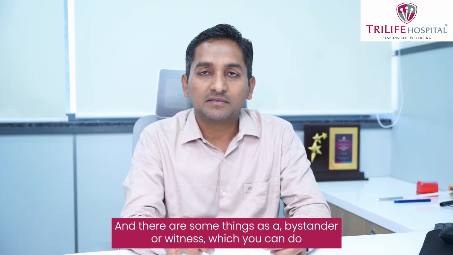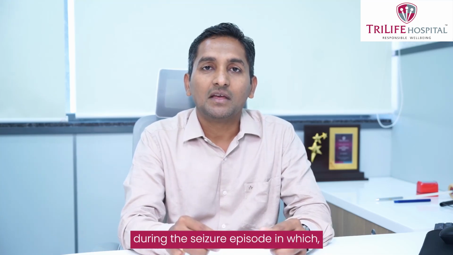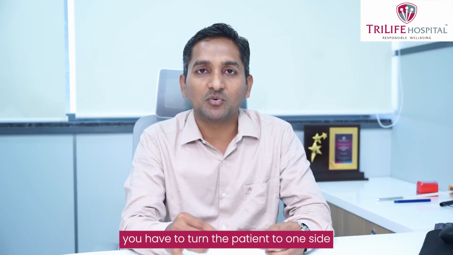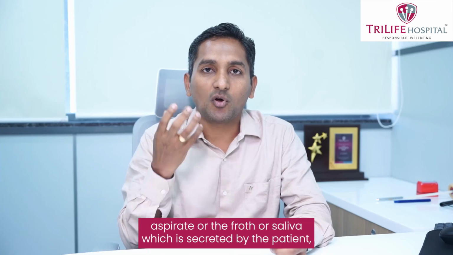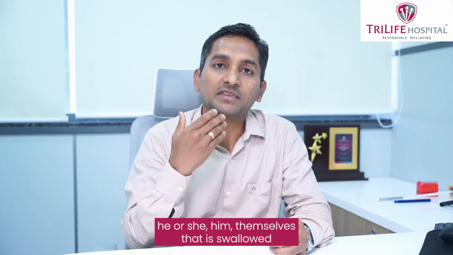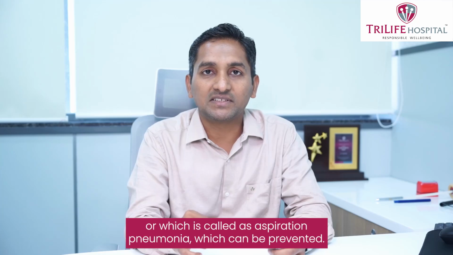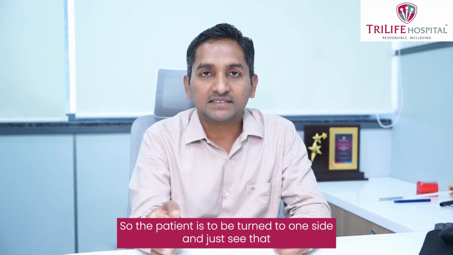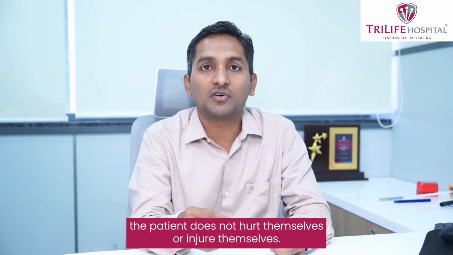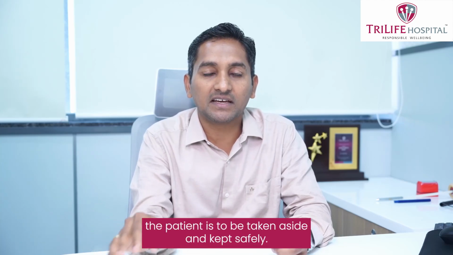And there are some things you can do as a bystander or witness during the seizure episode. You have to turn the patient to one side so that the patient does not aspirate the froth or saliva secreted by the patient, which can be swallowed and go into the lungs and cause secondary infection, called aspiration pneumonia, which can be prevented. So the patient is to be turned to one side and just see that the patient does not hurt or injure themselves. Any metal objects or anything which could hurt the patient is to be taken aside and kept safely.